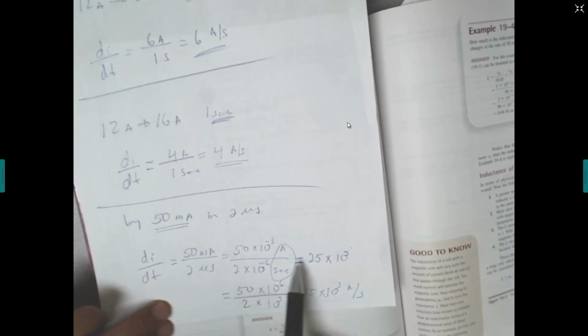Okay, because we're looking for the rate of change of current in amps per second. So if we do this division, we end up with 25 times 10 to the positive 3 amps per second. Okay.